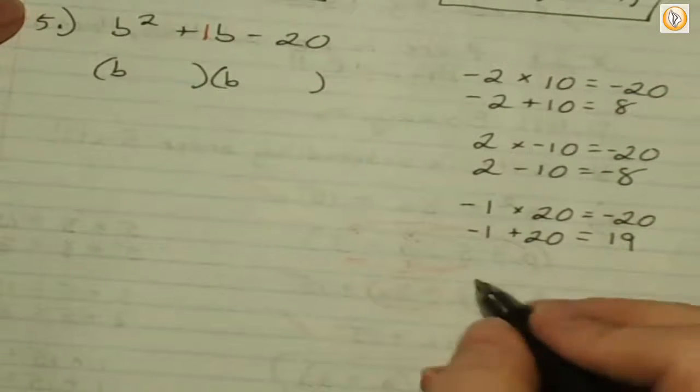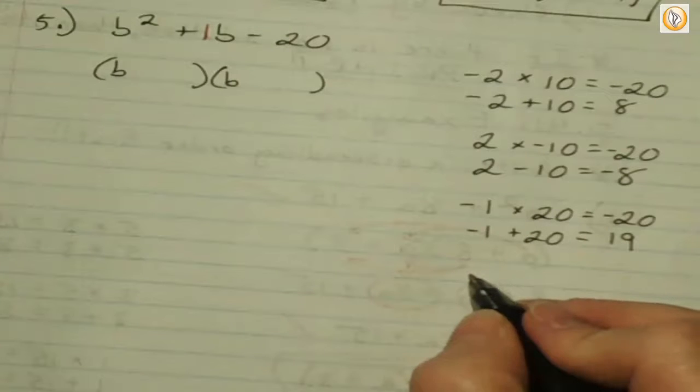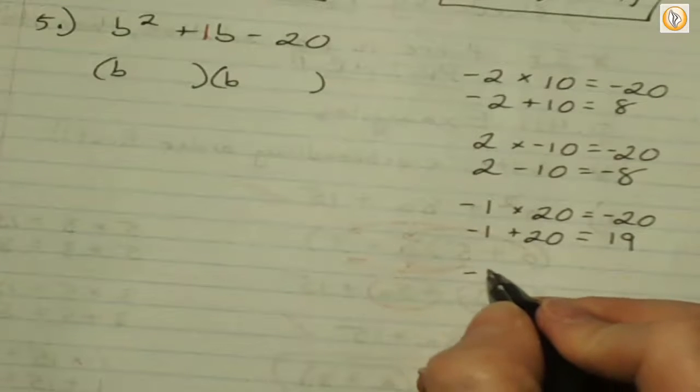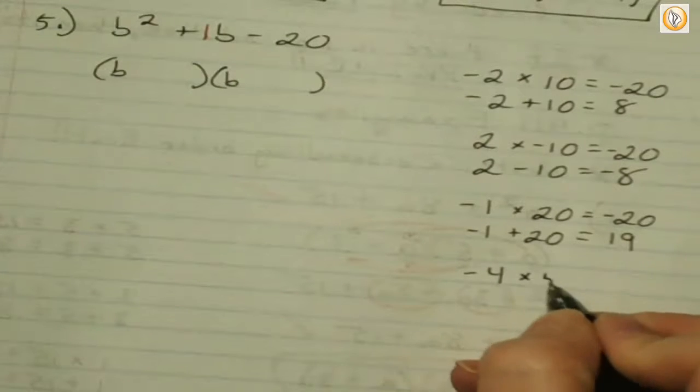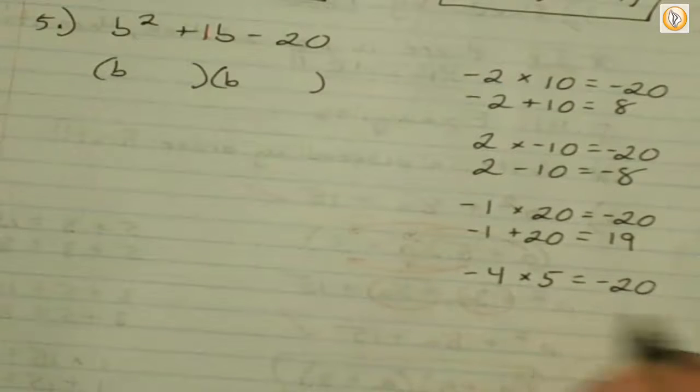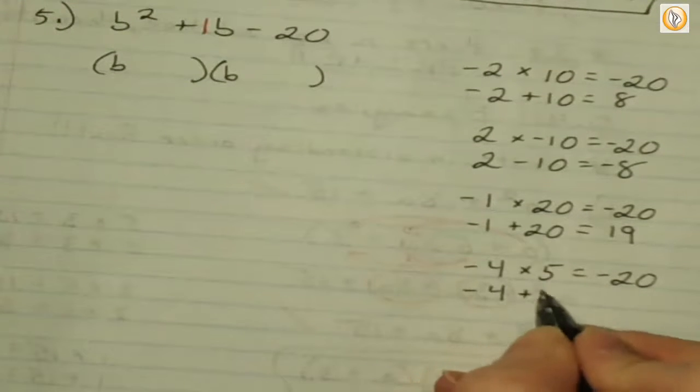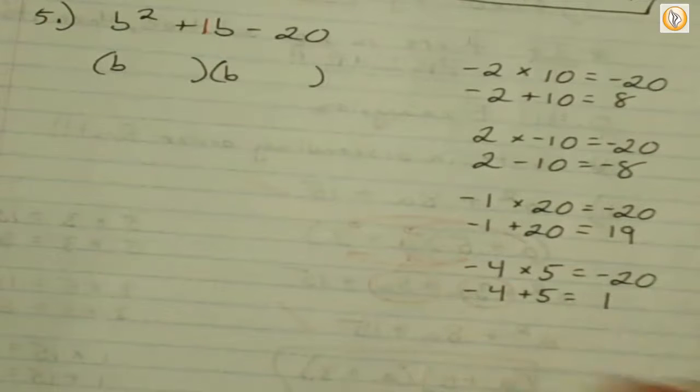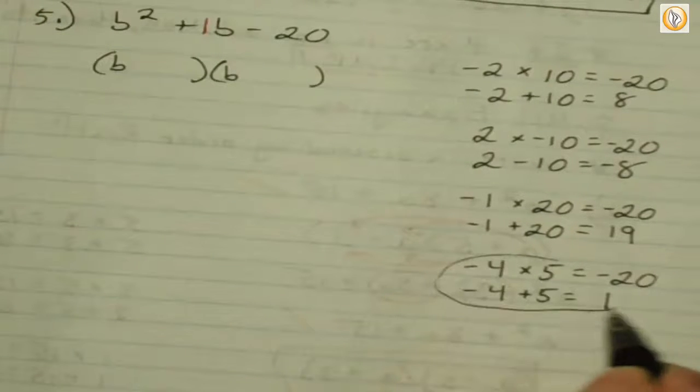Wit, negative 4 times positive 5. Negative 4 times positive 5 gives us negative 20. When added, it gives us positive 1. So we have found our winner.